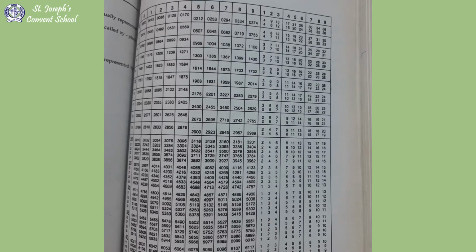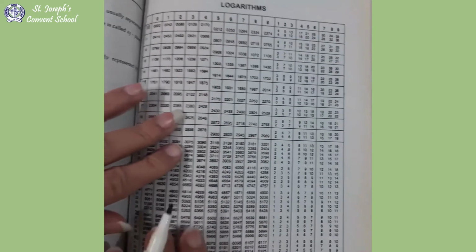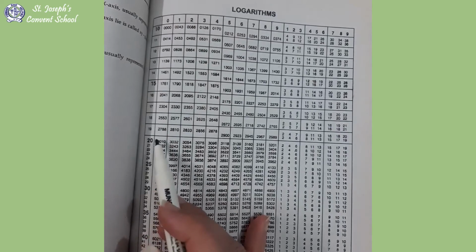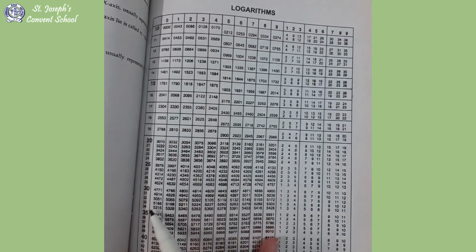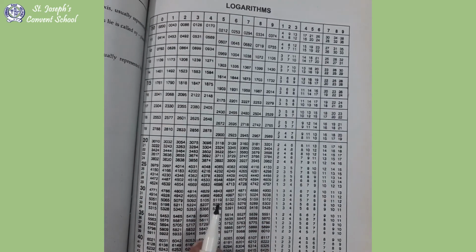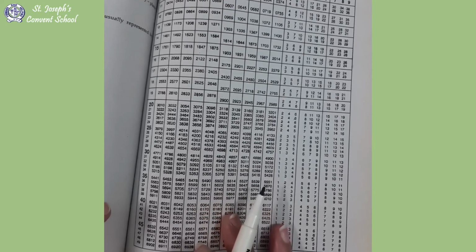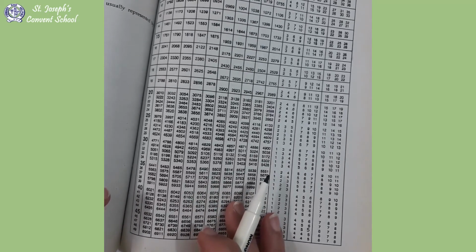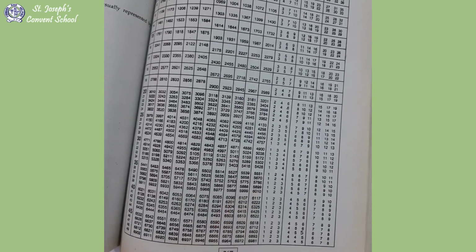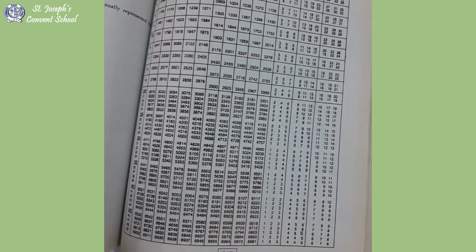So how to check 4689 in the table? Always take the first two digits. The first two digits are 46. You will check 46 in this column. In this column you have to see where 46 is, so keep the scale under that. You cannot take a single digit, so always take two digits.